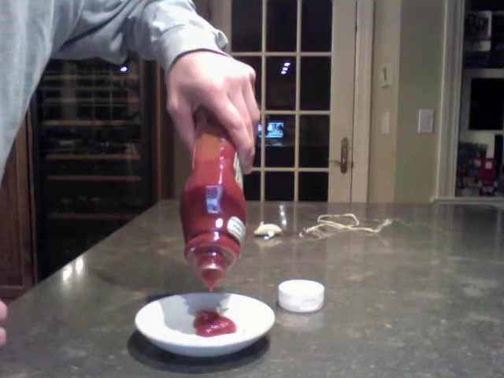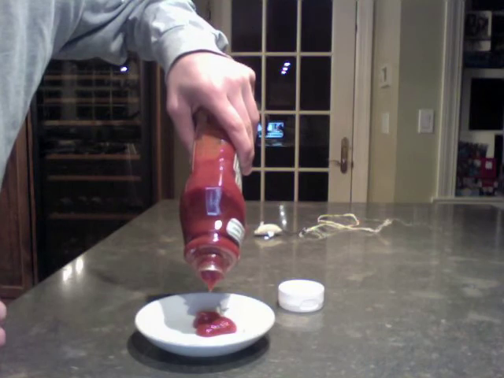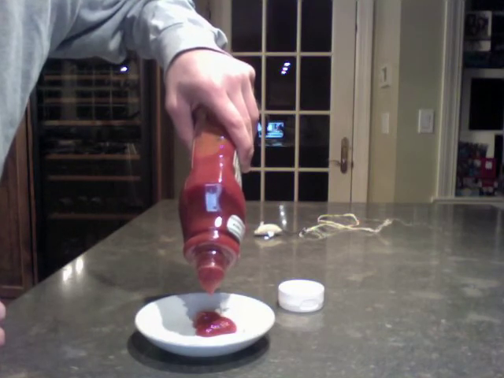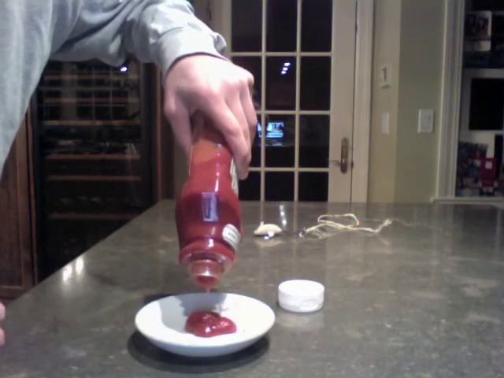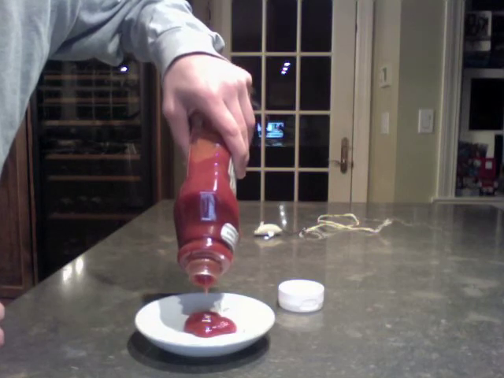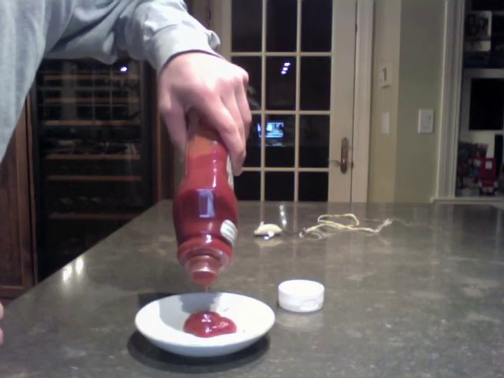The viscosity is not constant because over time more and more ketchup is coming out and making its way onto the plate. Also, it's not grouping together, it's coming out in different blobs and not just all joined together and coming out in one stream.